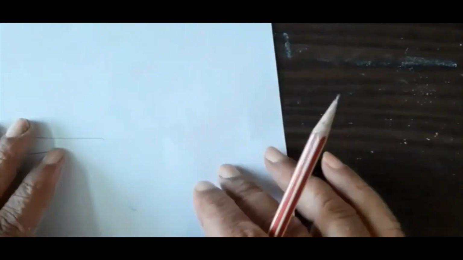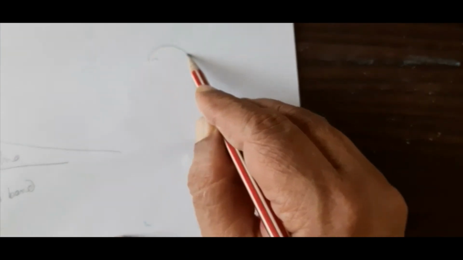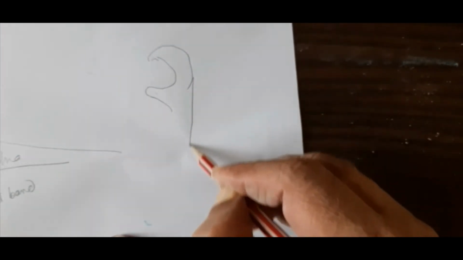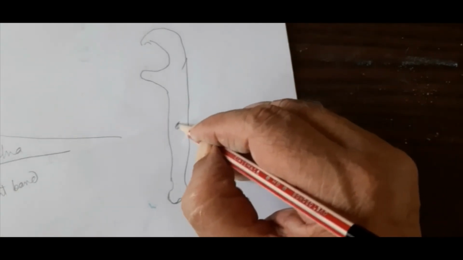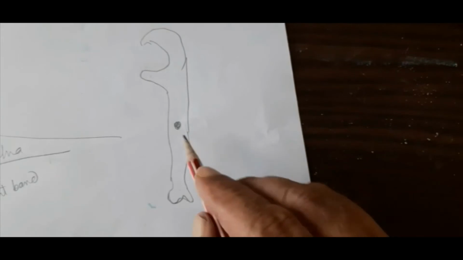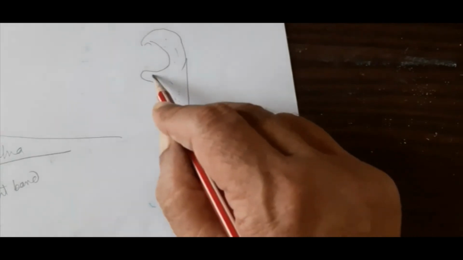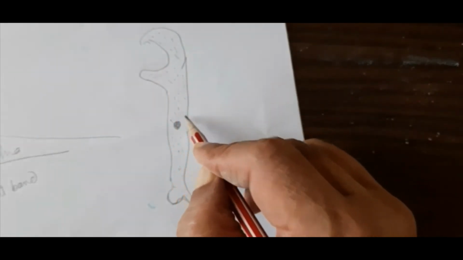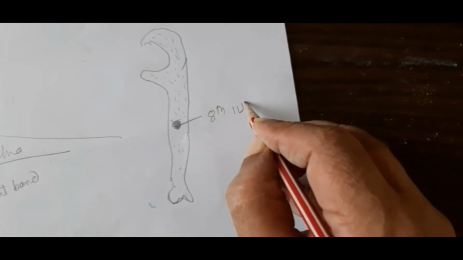Now coming to the ossification. I will just draw a rough diagram for ossification here. Say this is the olecranon process, the coronoid process, the body, and then the lower end with the head and styloid process. Now the ulna ossifies in cartilage. The whole thing is a cartilaginous model. And in the 8th week of intrauterine life, there appears the primary center.